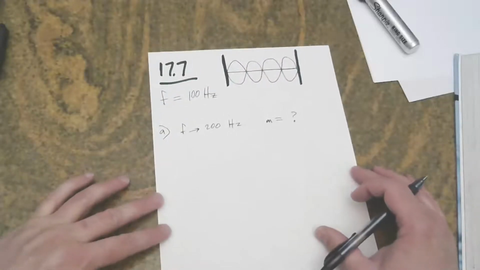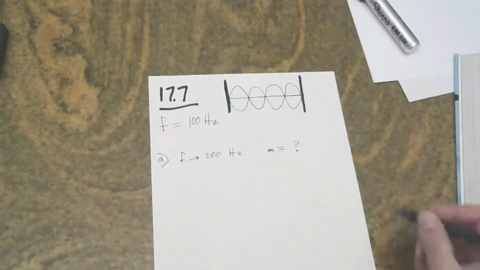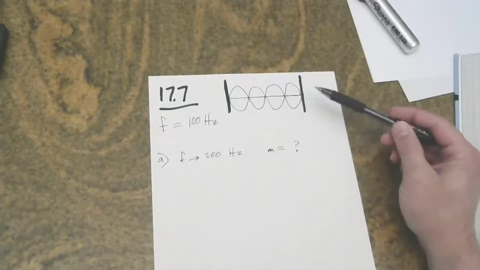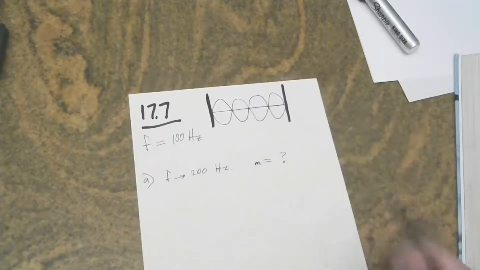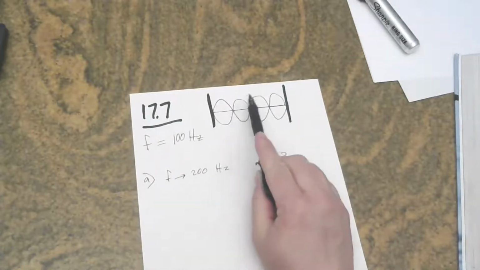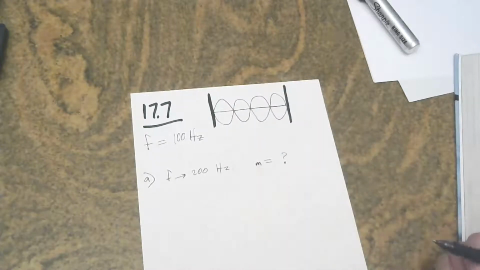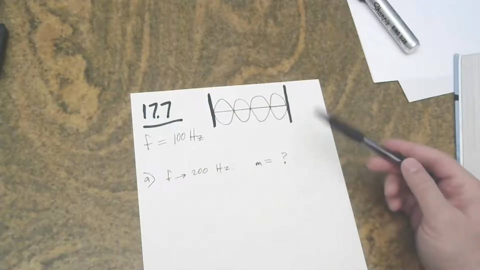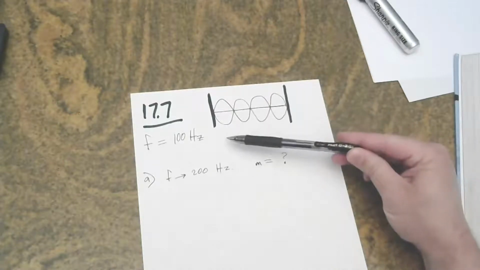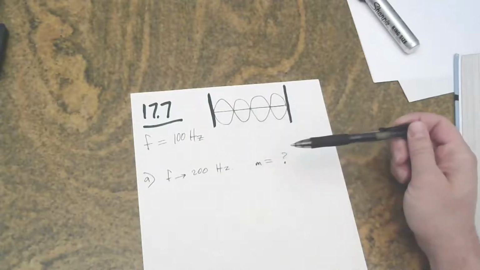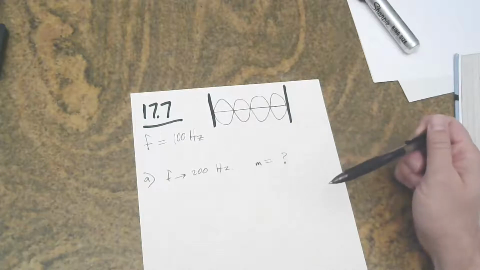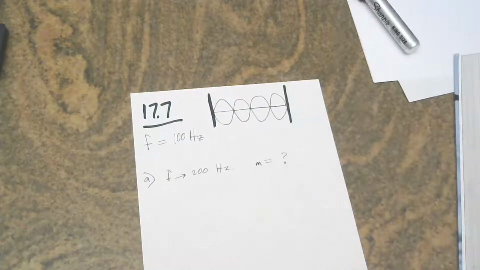Let's start with an easy one. Number 7, we're told that we've got a string vibrating as shown in the picture. That's obviously a standing wave, and I count 1, 2, 3, 4 antinodes, which tells us that this is the fourth harmonic, and we're also given the frequency. So at 100 hertz, the string sets up a standing wave, which must be the fourth harmonic.